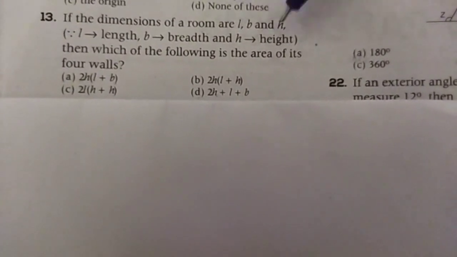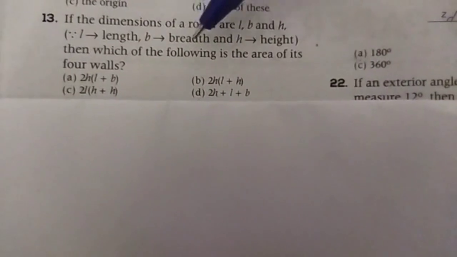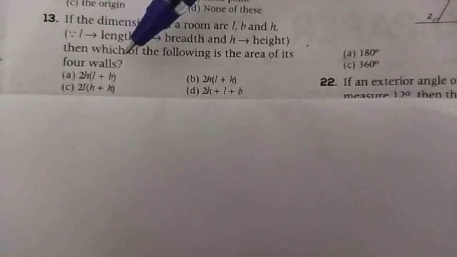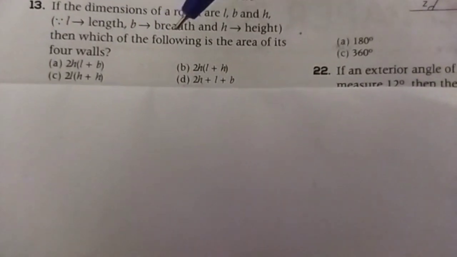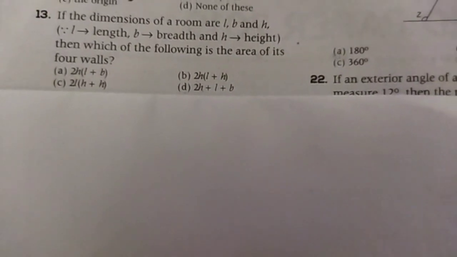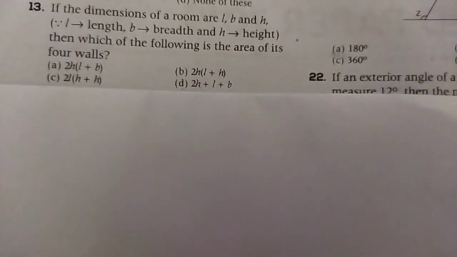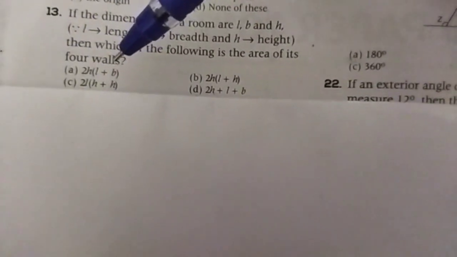If the dimensions of a room are L, B, H, where L is length, B is breadth and height is H, then which of the following is the area of 4 walls? Area of 4 walls is nothing but lateral surface area. We have a direct formula for lateral surface area. Lateral surface area of a cuboid is nothing but perimeter into height. Perimeter is 2 into L plus B, into height, which is nothing but 2H into L plus B. Therefore option A is the correct answer.